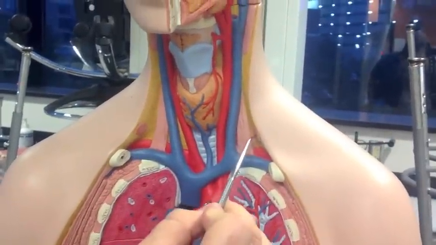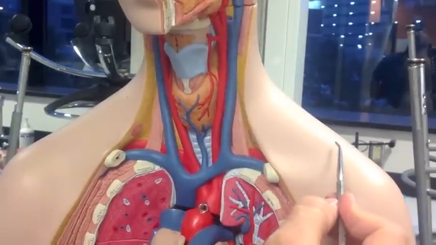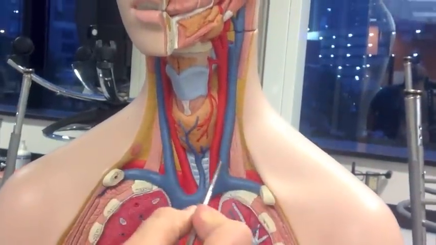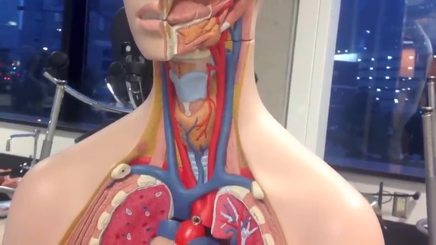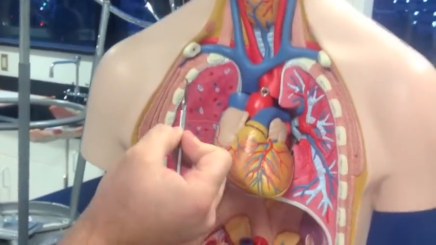This is actually the inferior belly of the omohyoid muscle. So that's heading from here, and then it's going to angle up. The superior belly of omohyoid is what's going to insert onto the hyoid bone. As we get down here, we can see ribs.